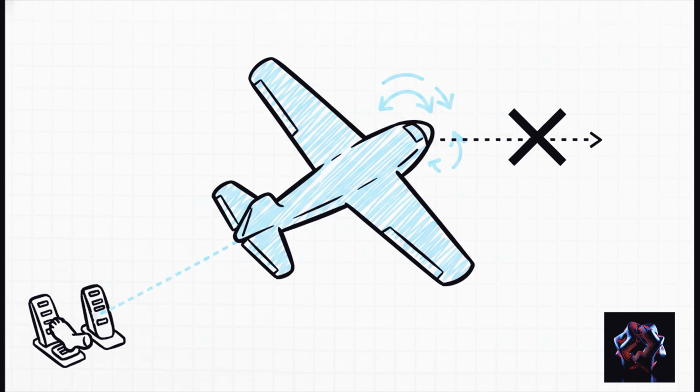Then we have the rudder, hanging out on the vertical stabilizer at the tail. And remember, the rudder is all feet, no hands. You step on the left pedal, the rudder deflects left, pushes the tail to the right, and that yaws the nose left. Now, as a student pilot, you're going to learn real quick that using the ailerons to roll creates this annoying thing called adverse yaw. Basically, the nose wants to swing the totally wrong way because of drag, so you use those rudder pedals to counter it. That keeps your turn smooth, coordinated, and keeps you from skidding sideways through the air like a car on ice.